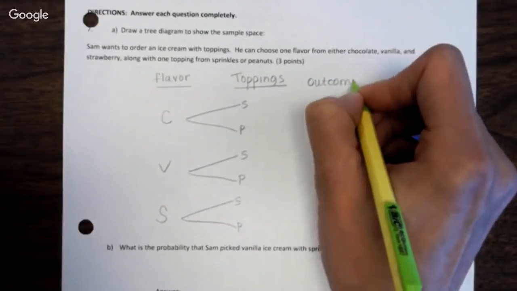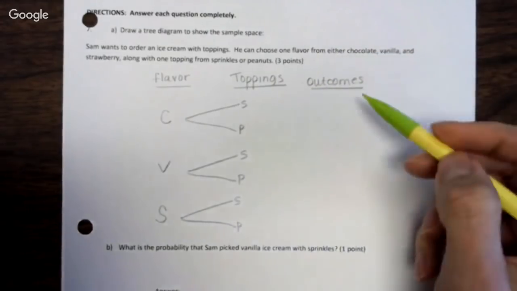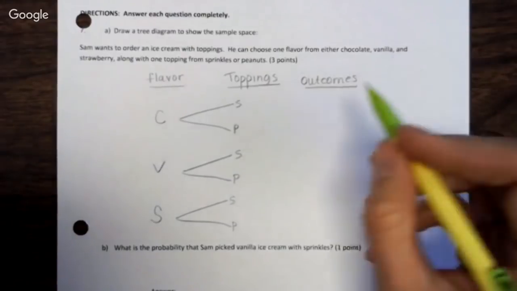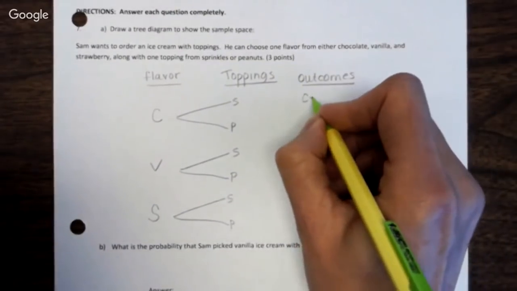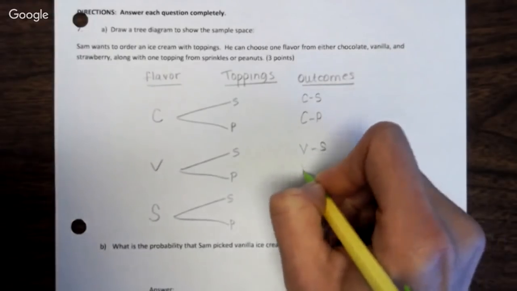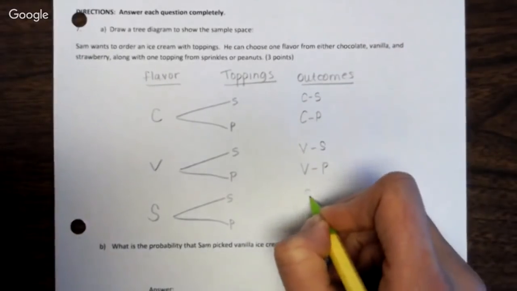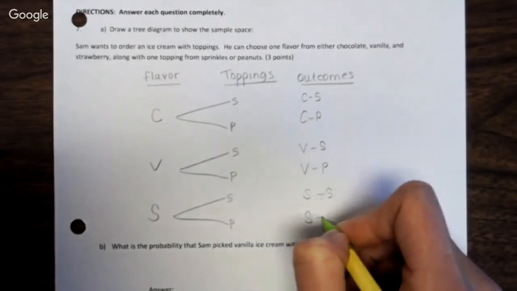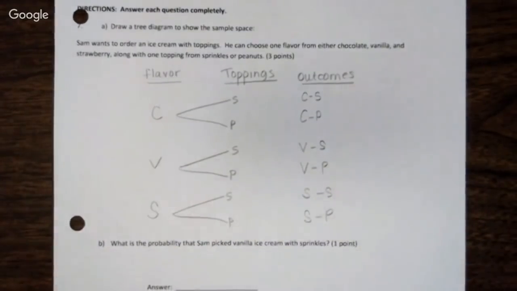Now we have to show our outcomes. You have to make a list of your outcomes. That's the whole purpose of a tree diagram. So you could have chocolate with sprinkles, chocolate with peanuts, vanilla with sprinkles, vanilla with peanuts, strawberry with sprinkles, or strawberry with peanuts. So there are 6 outcomes.